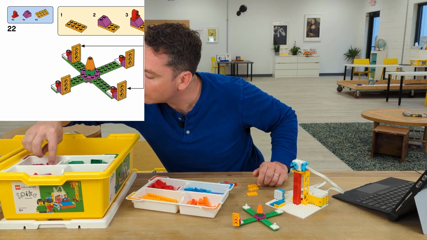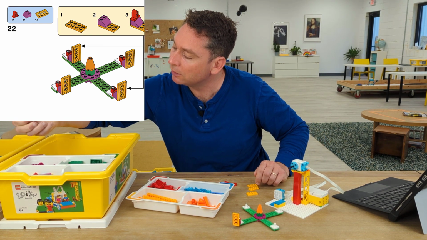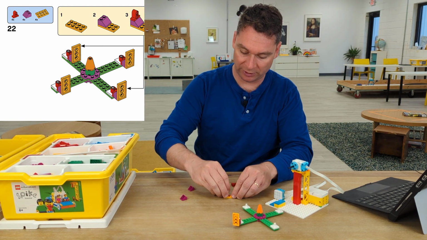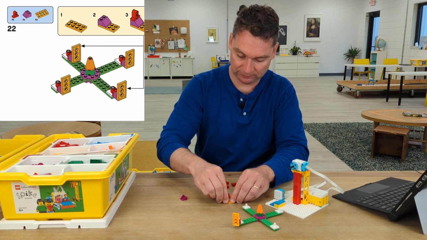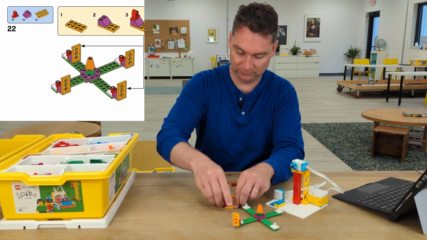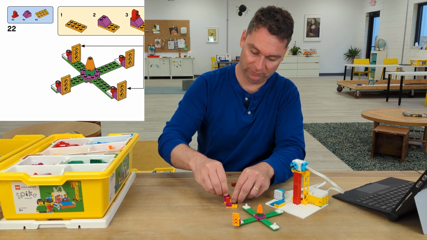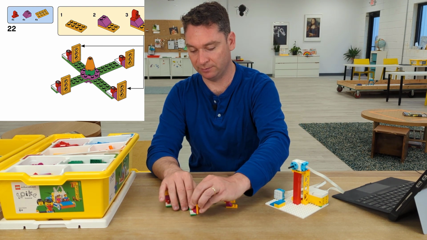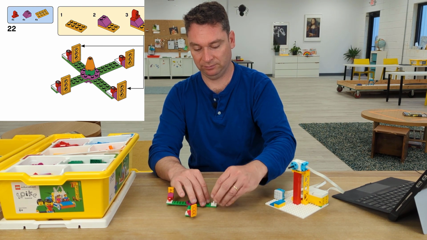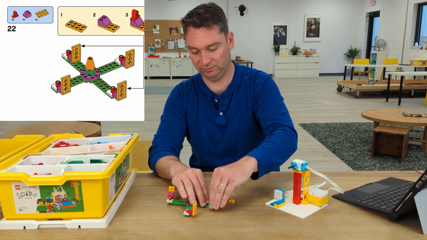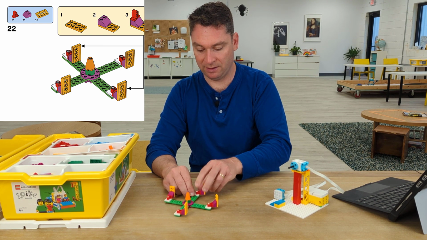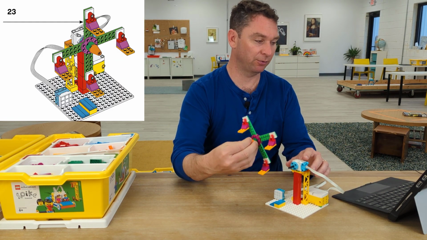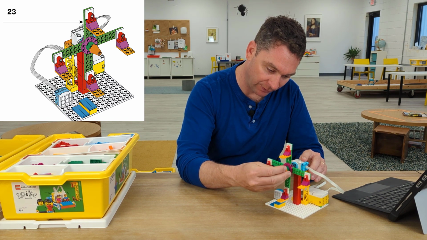All right, and I just need to grab 3 more of the purple slope pieces. There we go. And now I'm ready to put everything together. And I'm ready to attach them all to my Ferris wheel. All right, once you finish step 22, you can hold up your Ferris wheel and it's ready to attach to our axle. You just slide it on.